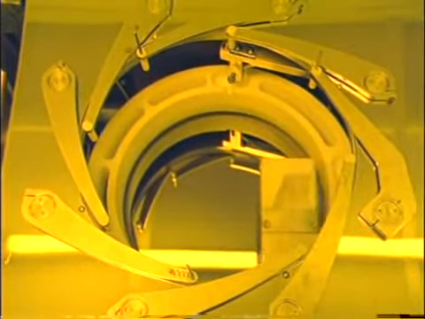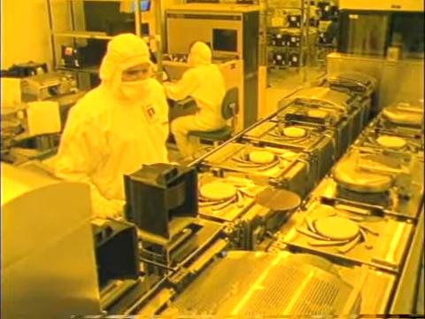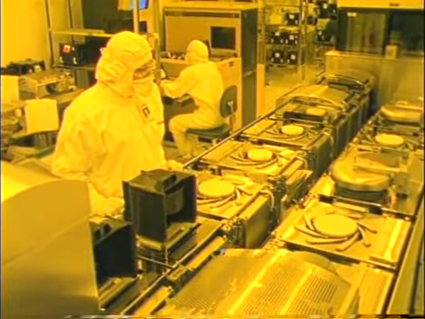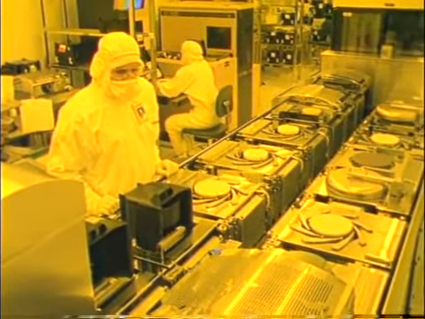In slow motion, we can see the thick photoresist, which is a resin dissolved in solvents, evenly spread over the surface. The wafers transfer to heating plates and bake at low temperatures to evaporate the solvents, leaving a thin layer of resist.